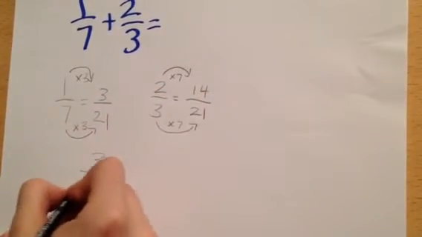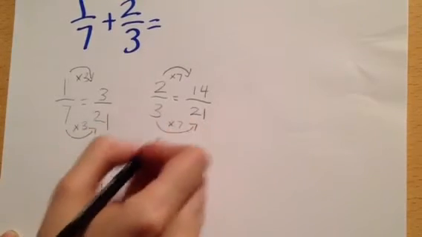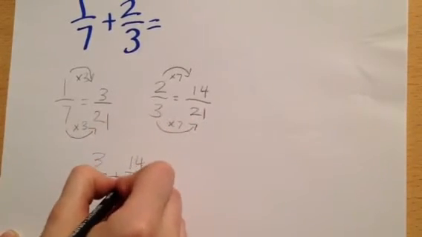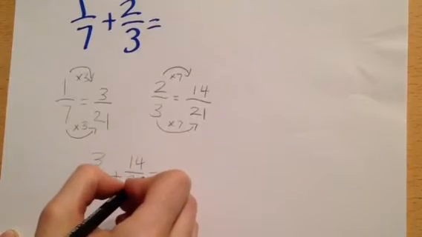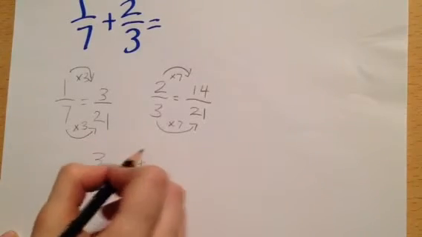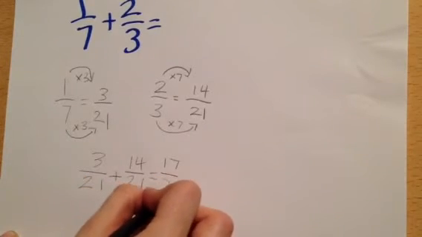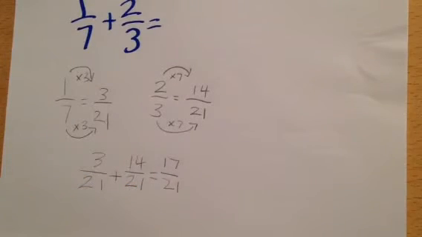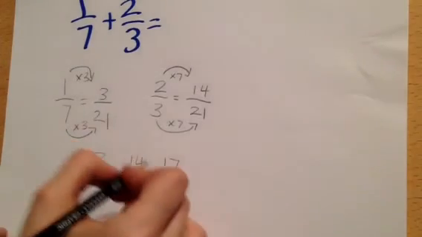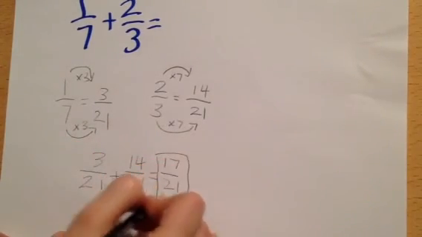Now I can add 3 over 21 and 14 over 21, my new fractions that have the same denominators. 3 plus 14 is 17. My 21 stays the same all the way across. Now I think, can I simplify this answer? No, because 17 is prime once again, so my answer is 17 over 21.